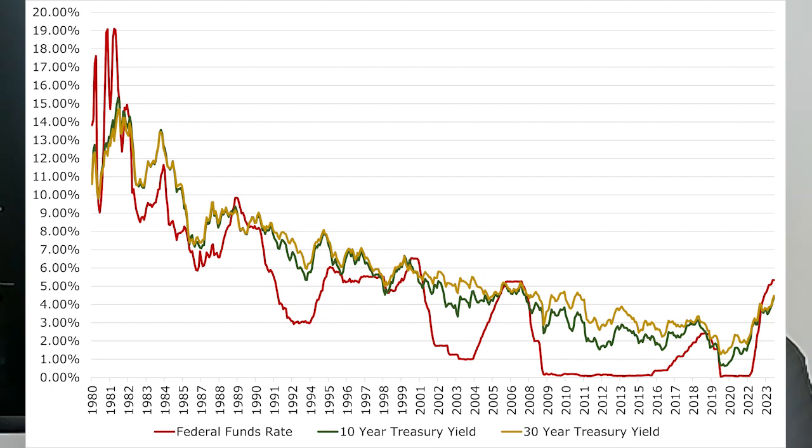And ironically, the lower the federal funds rate, the higher the longer-term interest rate will be over time. This is because a lower short-term federal funds rate causes higher economic activity and higher inflation. A higher federal funds rate slows economic activity, slows inflation, and then allows the long-term part of the curve, the 10 and the 30-year curve, to drift down over time. That usually happens with a delayed impact.